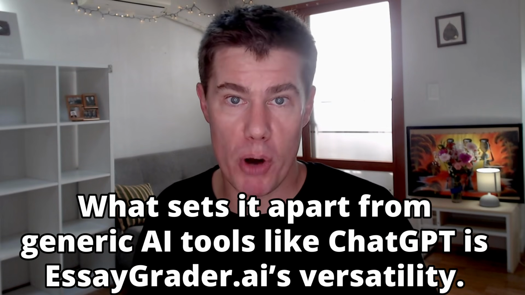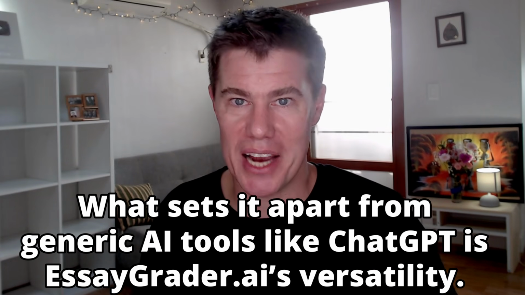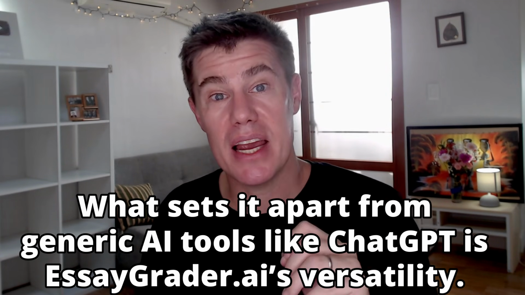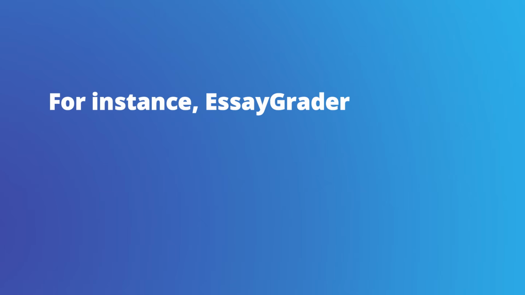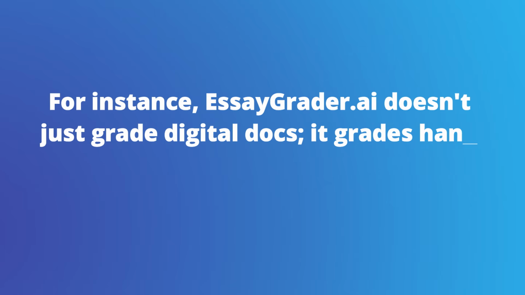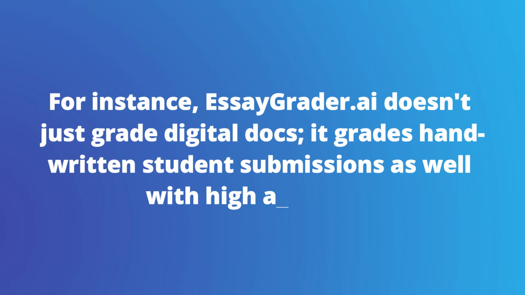What sets it apart from generic AI tools like ChatGPT is EssayGrader.ai's versatility. Generic AI graders struggle with context. EssayGrader thrives in it. For instance, EssayGrader.ai doesn't just grade digital docs. It grades handwritten student submissions as well with high accuracy.